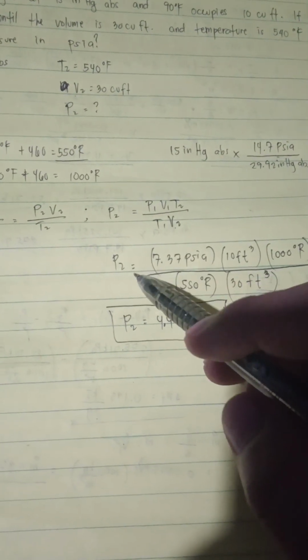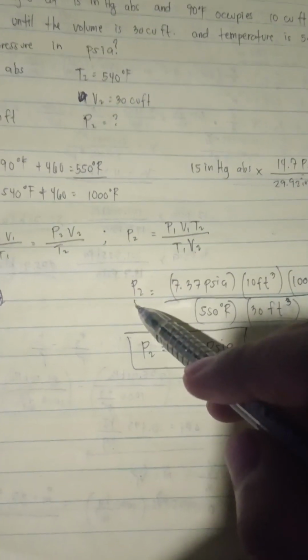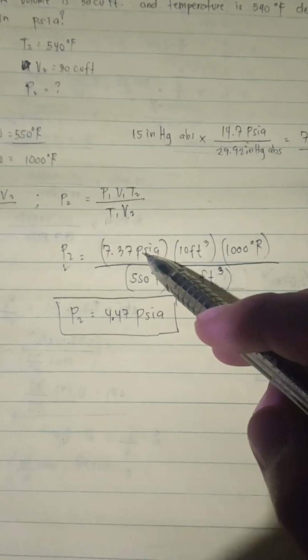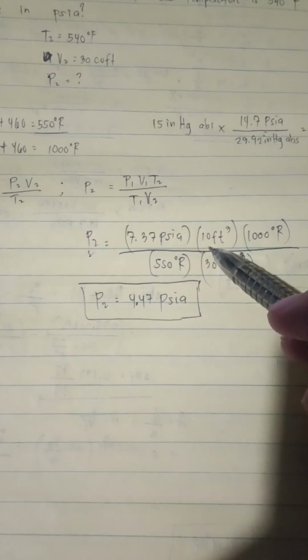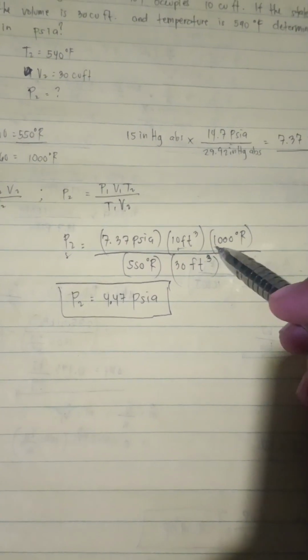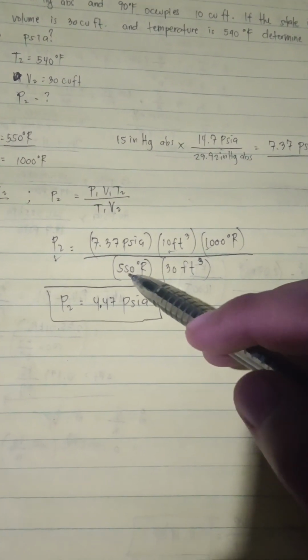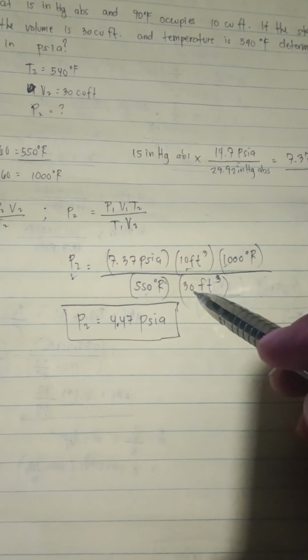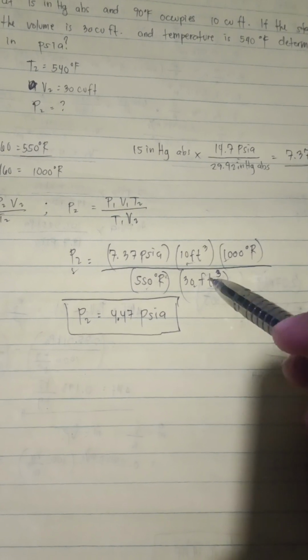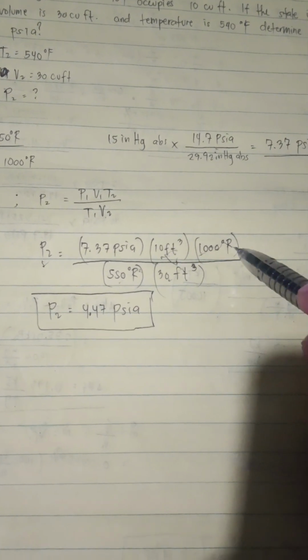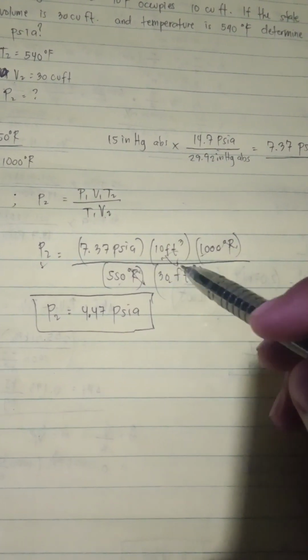So substitute the given values: final pressure is equal to 7.37 pounds per square inch absolute times 10 cubic feet times 1000 degrees Rankine over 550 degrees Rankine times 30 cubic feet. So we can cancel the cubic feet, Rankine here, and the cubic feet.